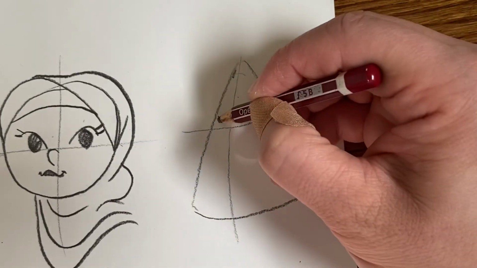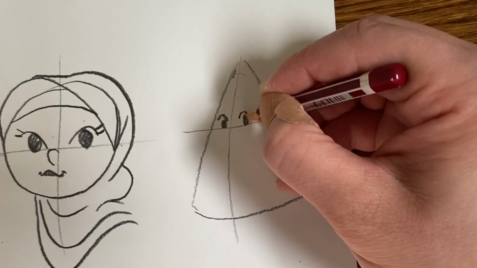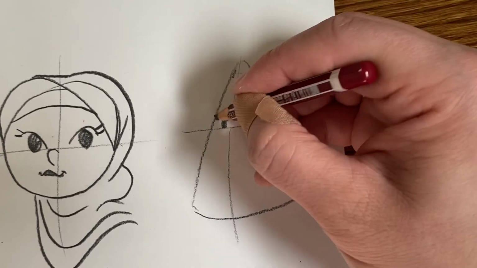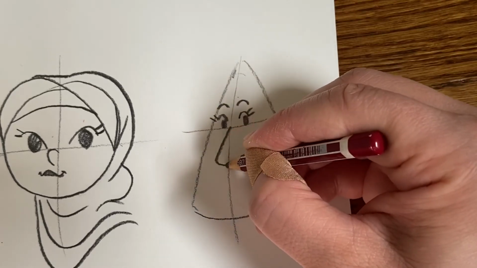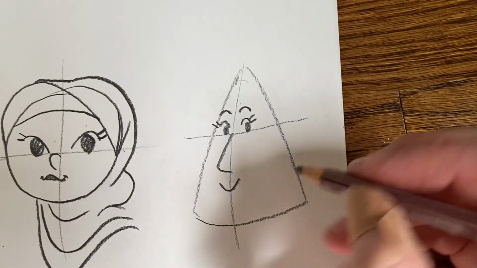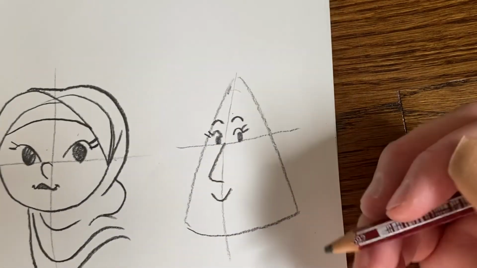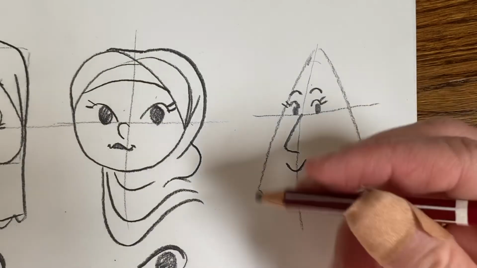All right, so let's make this one smaller eyes. And her nose and her mouth. Now, there's also another tip if you all like. To make an older character, I would put wrinkles.